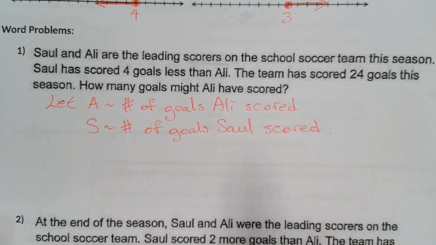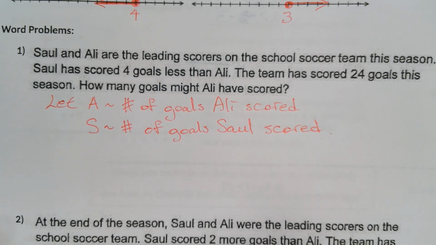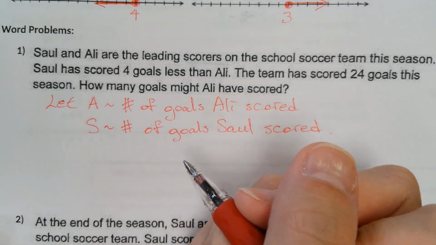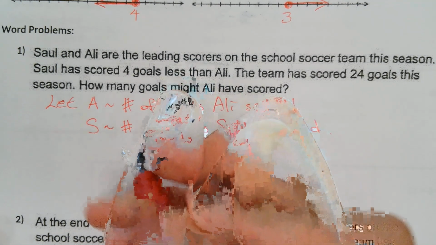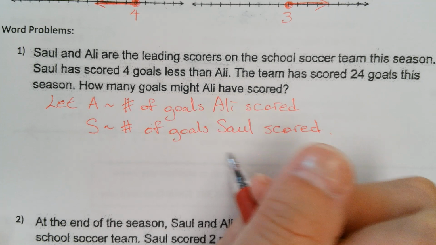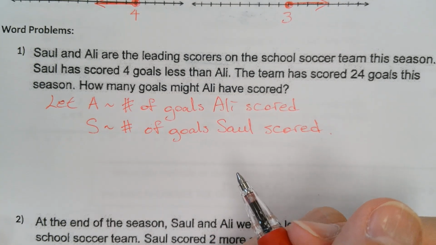Who has an equation for me? I know you guys did it. I saw you guys do it. Mahini, what did you get? Jennifer, how about you? What did you write for word problem 1? In terms of the equation, what did you write?